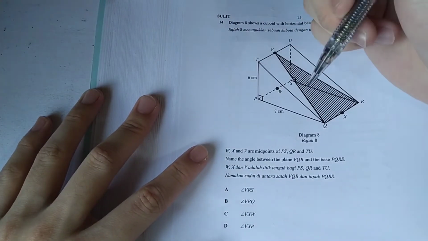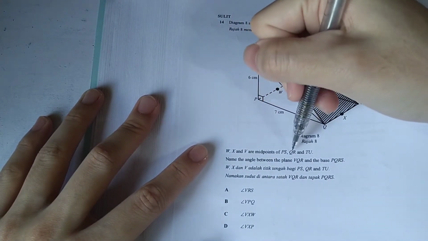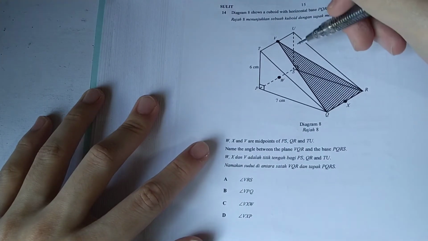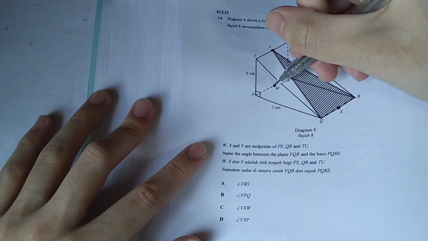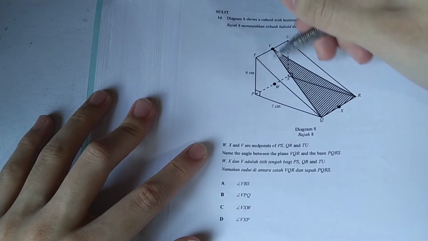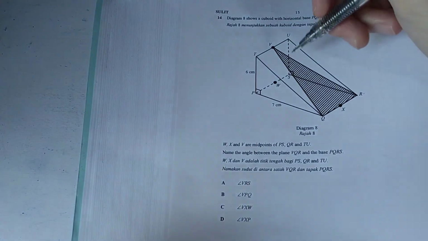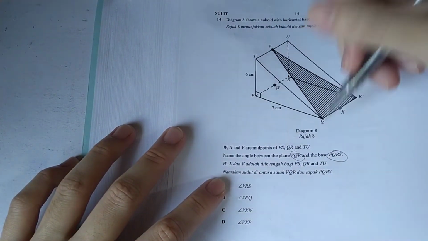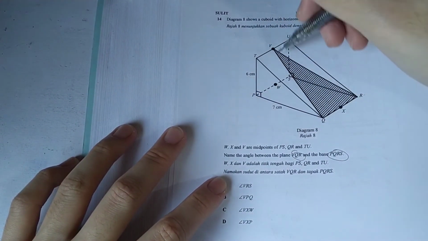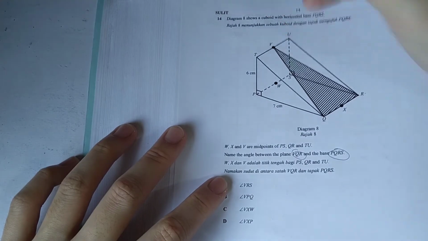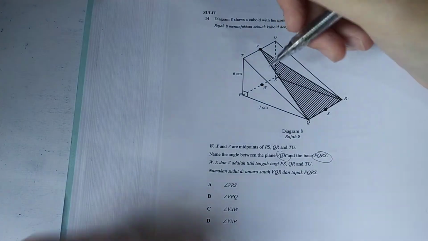Okay, W, X, and V are midpoints. PS, QR, TU. Midpoint. This is important. So W is the midpoint of PS. X is the midpoint of QR. V is the midpoint of TU. Name the angle between plane VQR and PQRS. Why do you think they tell you these are the midpoints? It means you kena ambil the midpoint lah. Okay, it's very high chance you have to ambil the midpoint.